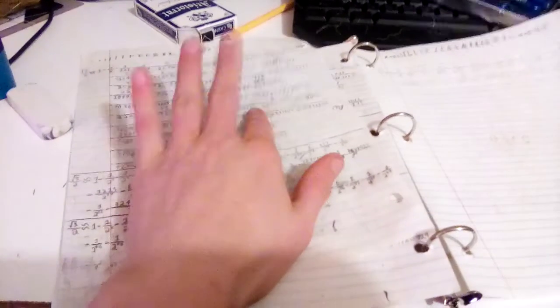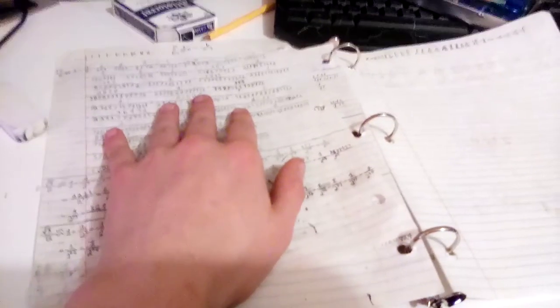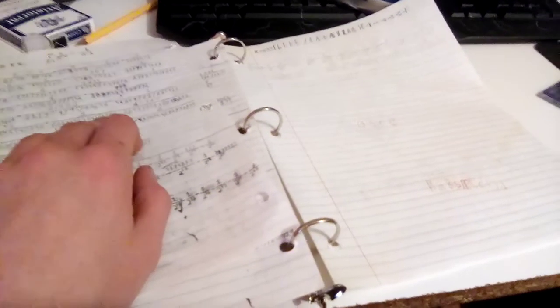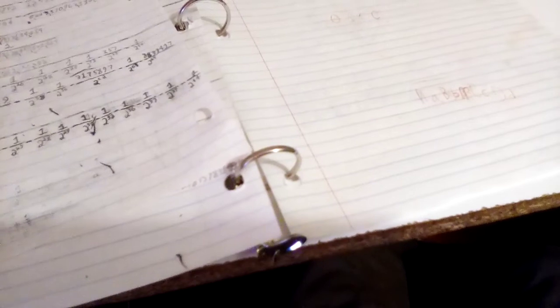Shocker. And in case you're wondering what all this was, I'm calculating pi by hand. By myself. Oh my god, I just realized I've become knockoff Matt Parker.